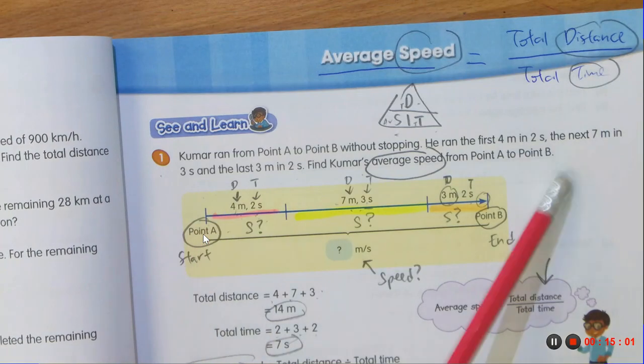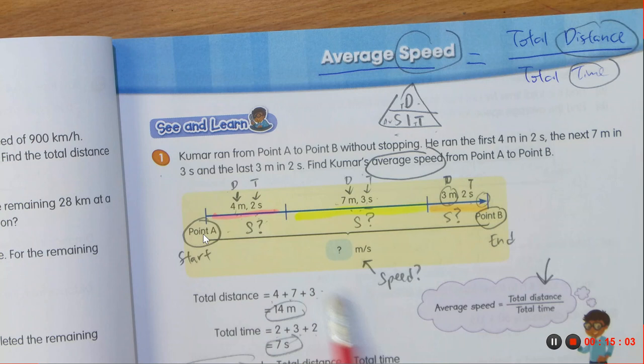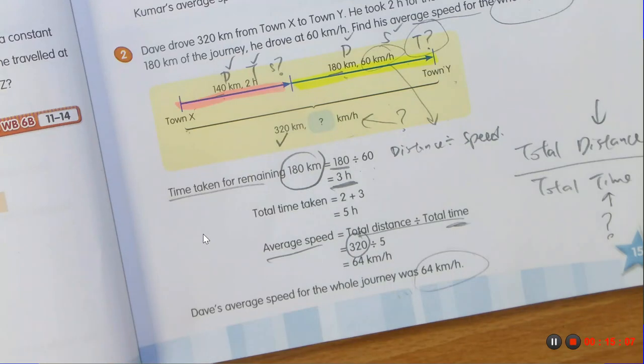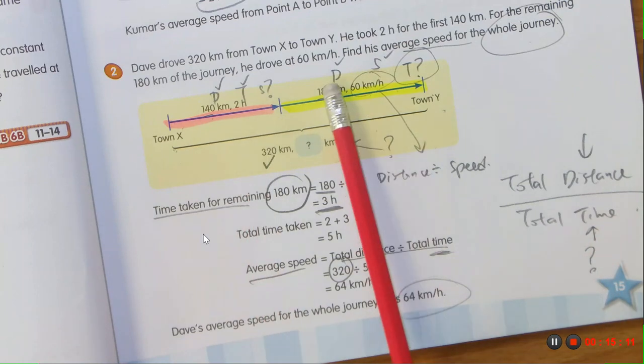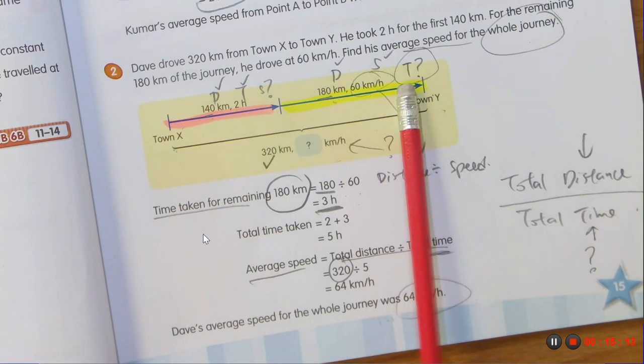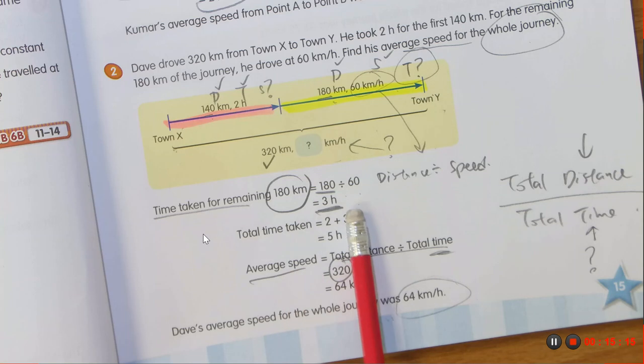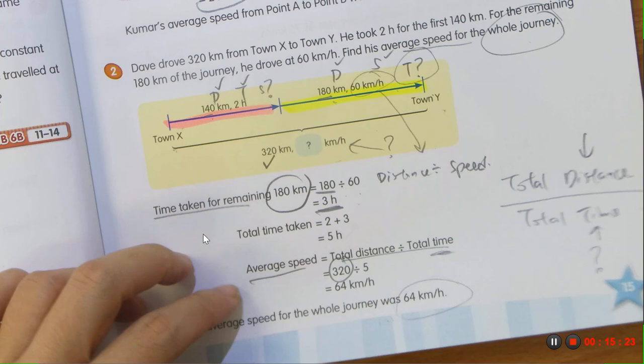all the distance, all the time. I take all the distance divided by all the time. This one, two parts to the journey. I have the distance and time here. I have distance but don't have time here. So I need to use the first step to find the time. Then I can find the total time and after that use the formula. Is that okay? So these are the two questions on this page.